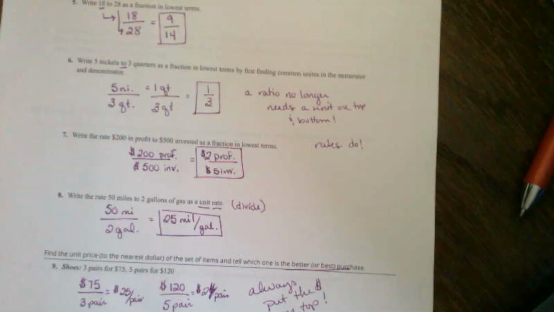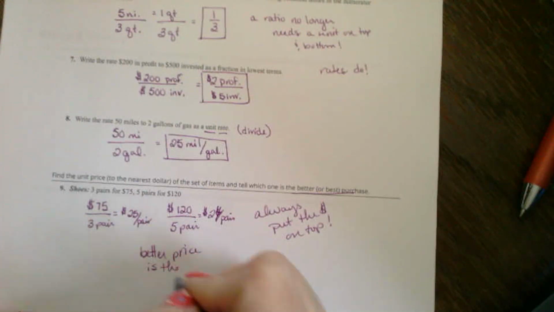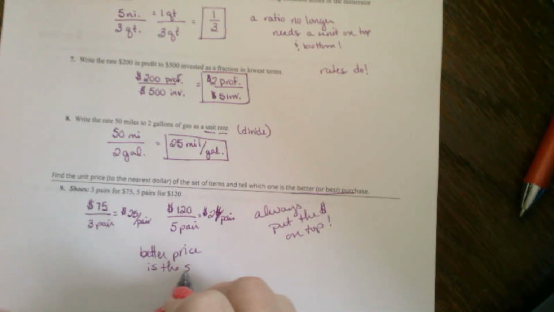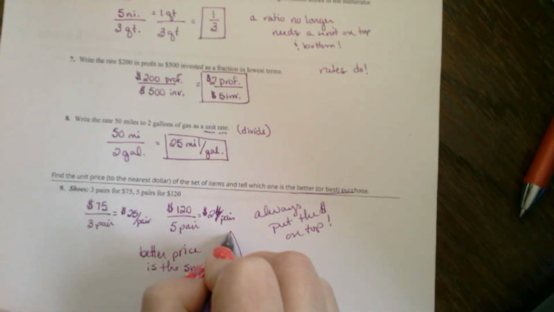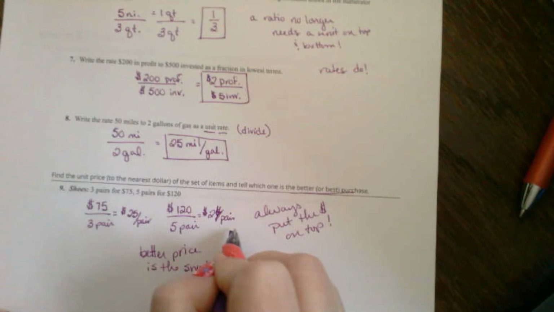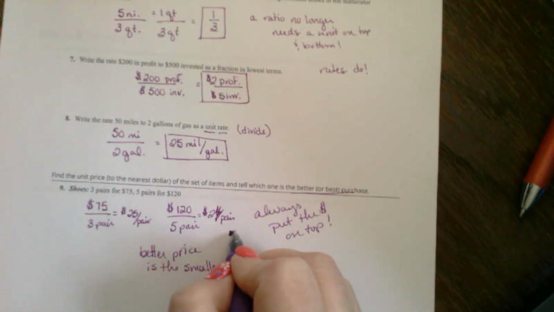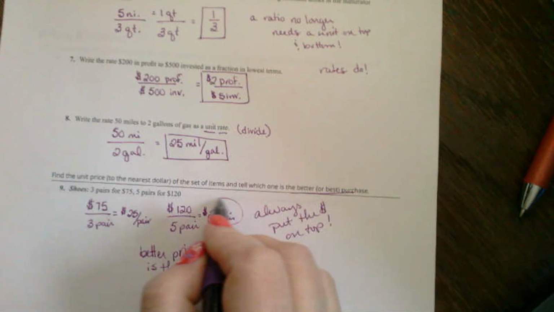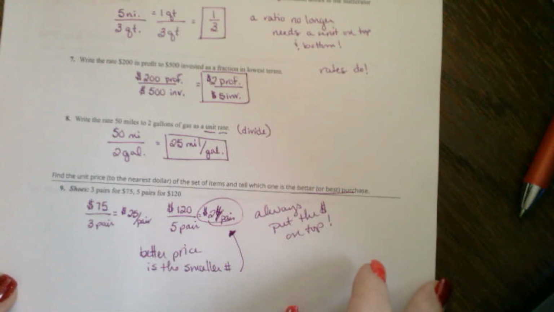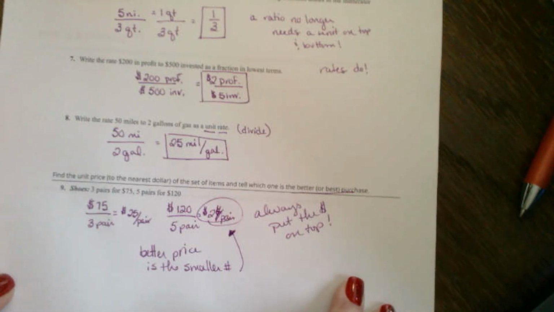The one that is the better price is the smaller number. So that one is going to be the better price. But you always put the money on top.